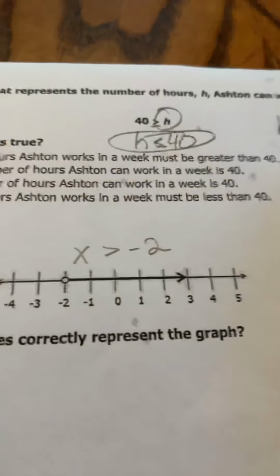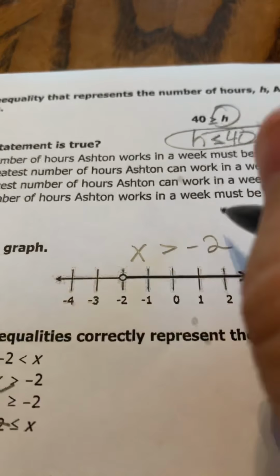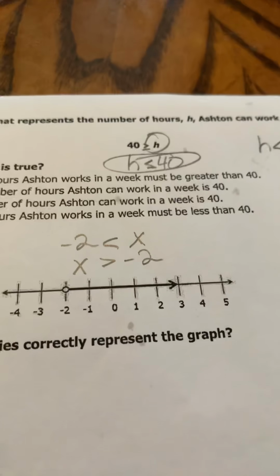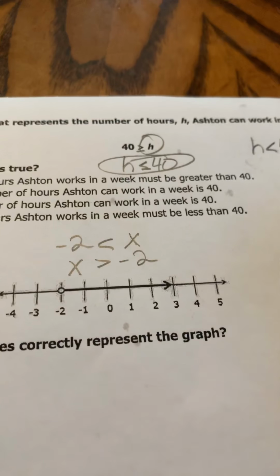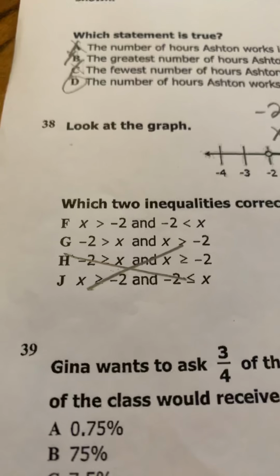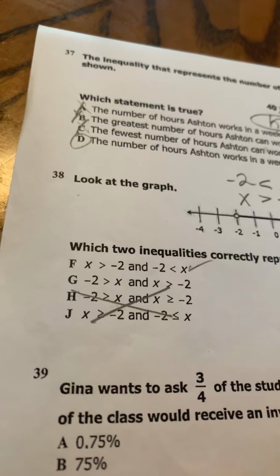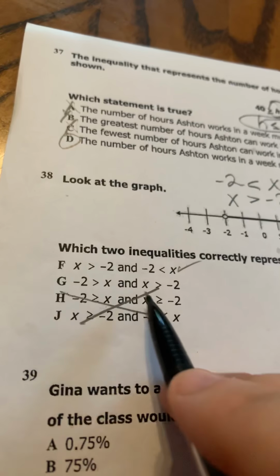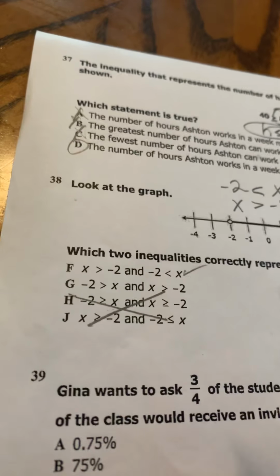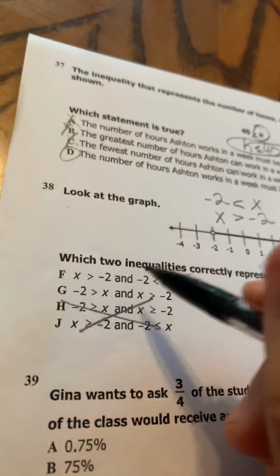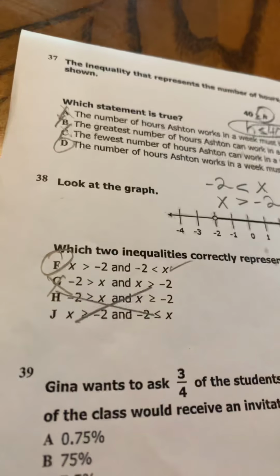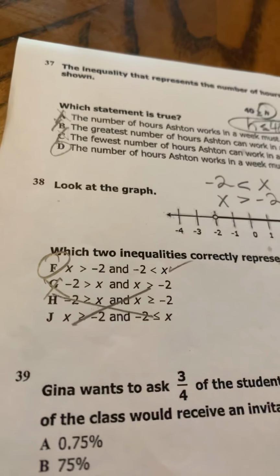Now, I can write this opposite because I can put the variable on the right. But to do that, I have to flip the sign. So now I have -2 is less than x. I just got to look at my answer choices, and I should have opposite signs. This one does. This one does not because, yes, they put the variable on the right, but they did not flip the sign. So I know G is out. I know F is my correct answer.